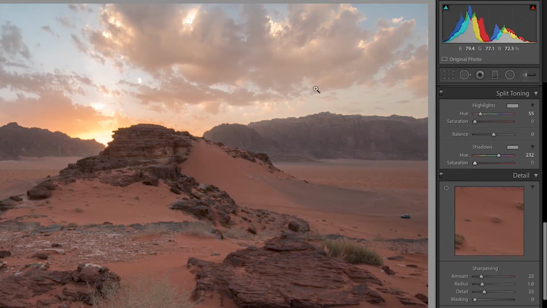So now we're back to the image we started with, and we can just slowly add some saturation to the highlights, and you can see that color is creeping in a bit there. And you can also add a little saturation to the shadows, and you can see that is subtly changing. So let's try that. So now I'm going to go up here into the balance.